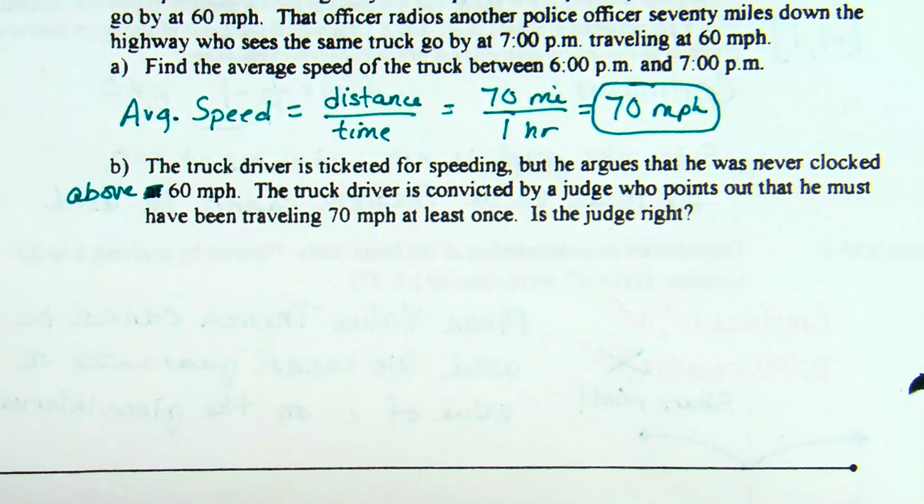Okay. He crossed the time zone. You can't give a speeding ticket for time travel. He crossed the time zone. Yeah, there you go. He crossed through a different time zone. He was going from Indianapolis to St. Louis. The judge is wrong.